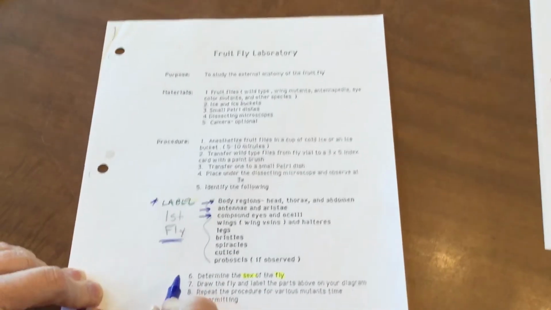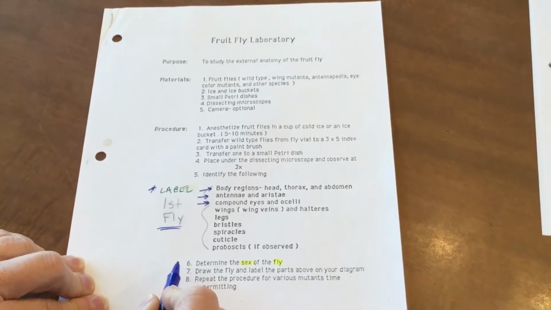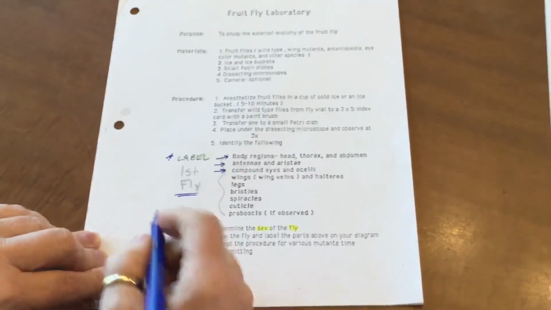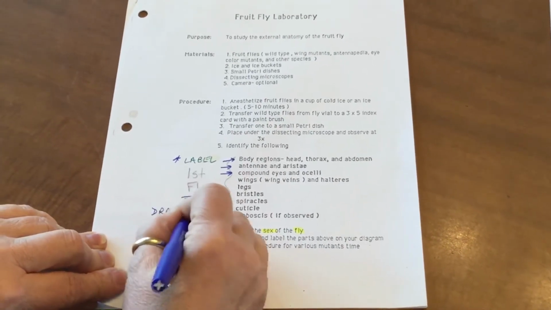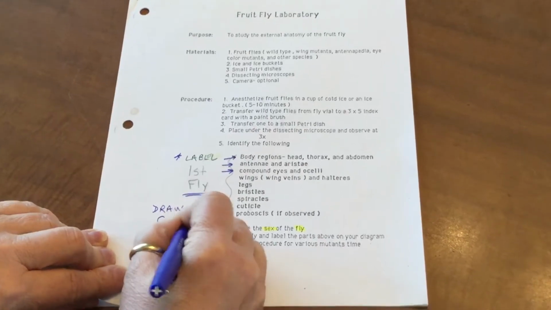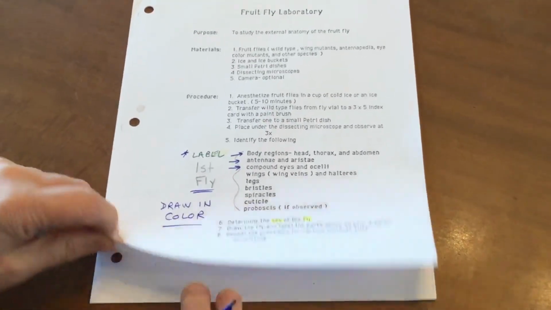You'll also be sexing your fly. So you're doing this by determining how many stripes are on the abdomen of the fly. Yes, they need to be drawn in color. Only your first fly needs to be labeled.